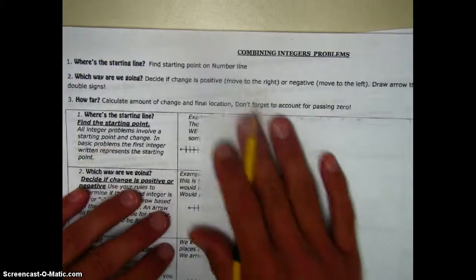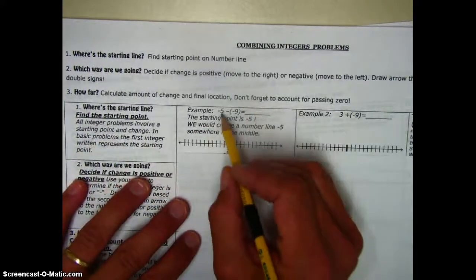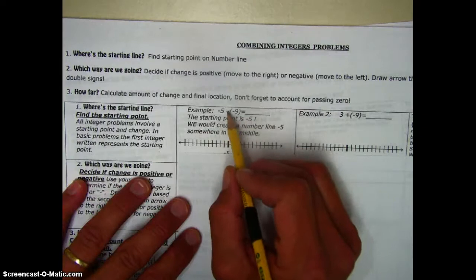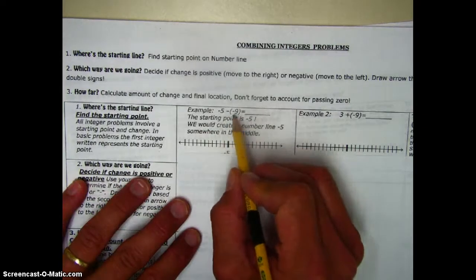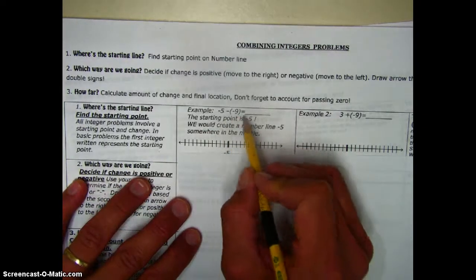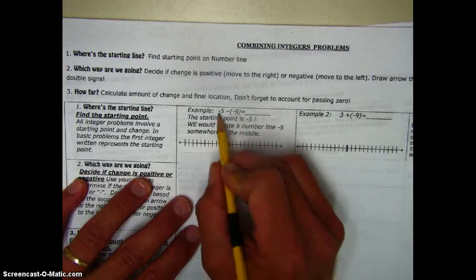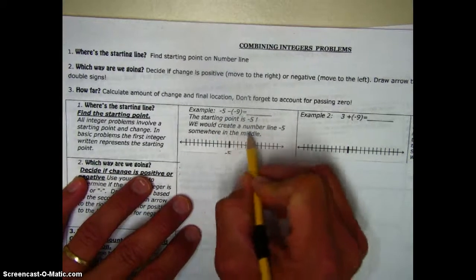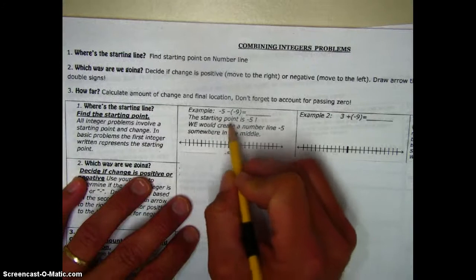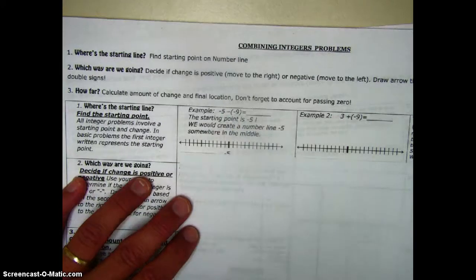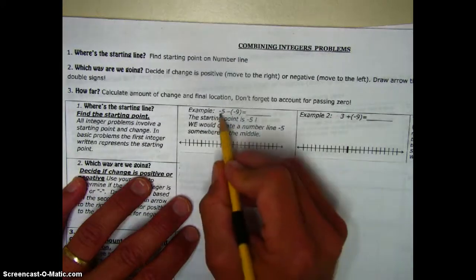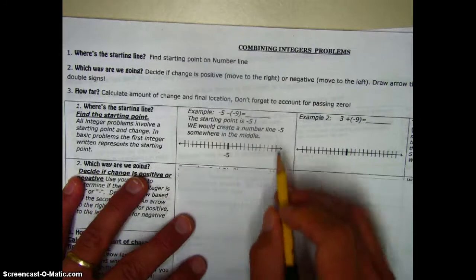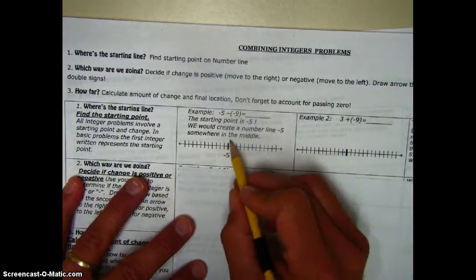So let's start off with the first example. Negative 5 and this weird progression of two negatives. Now, we can tell by this that the starting point is negative 5. We would create a number line and put negative 5 on it, because to start with, we're going to go to negative 5. Negative is always to the left. So actually, we started over here at 0 and went to negative 5.